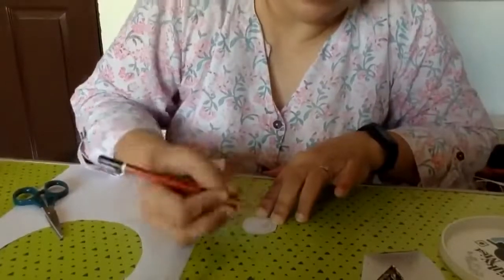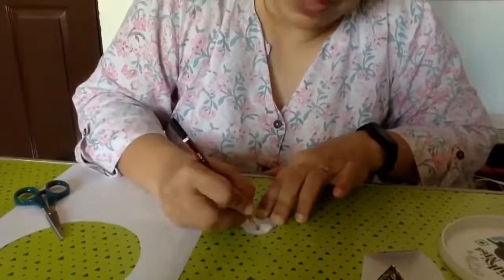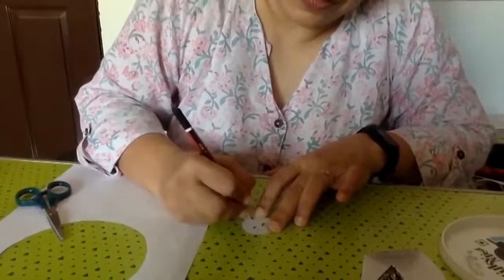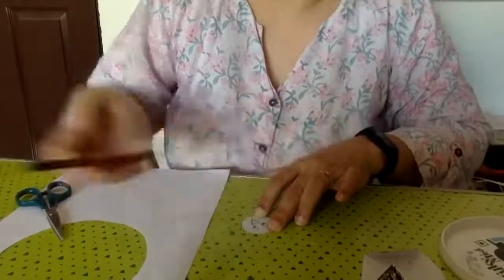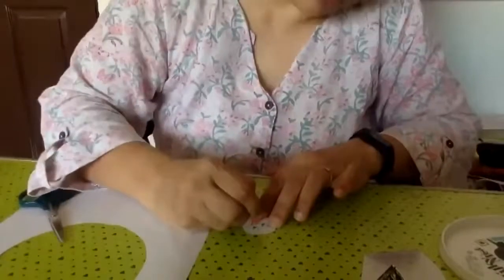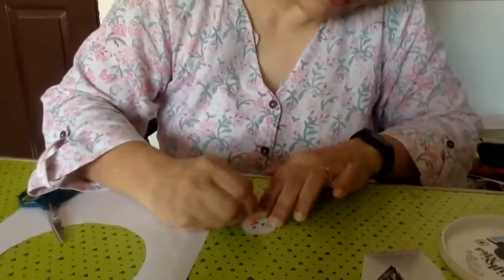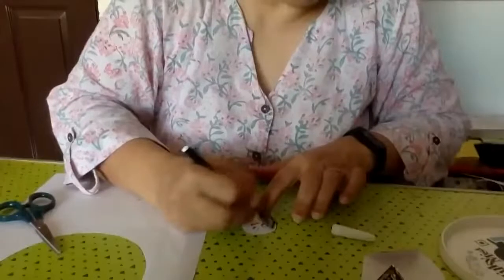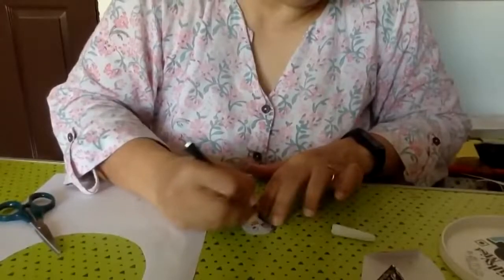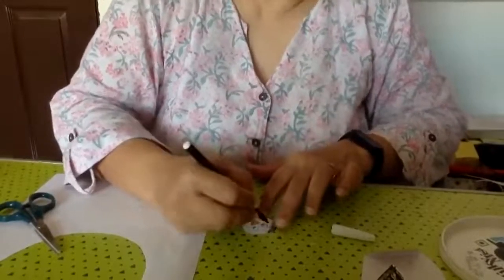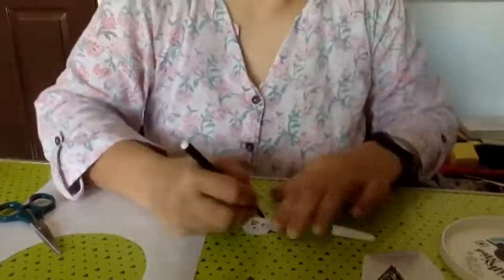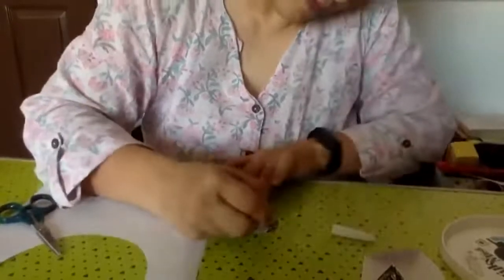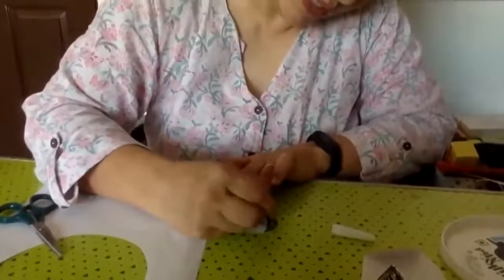For that, I am going to draw two eyes and a triangle for the beak, and I am going to color the beak orange, and draw and color the penguin's face black. Make sure you don't go over the eyes.